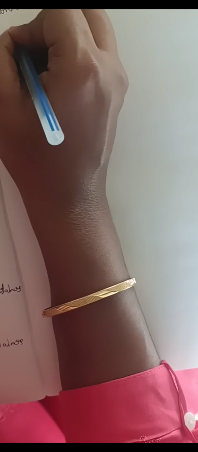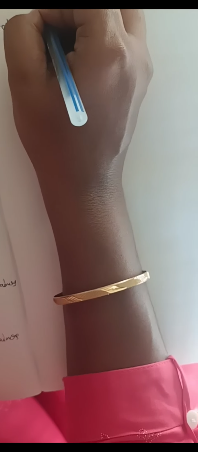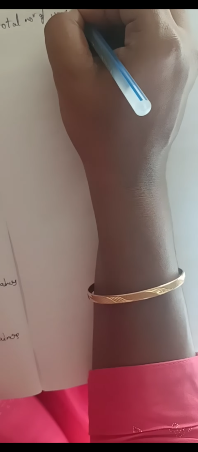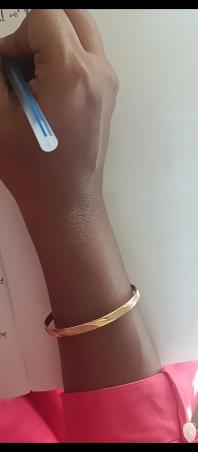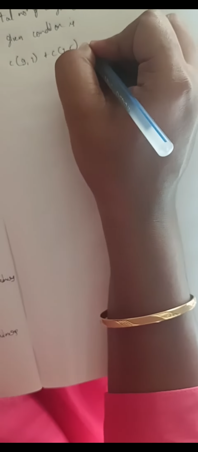Therefore, the total number of ways of distribution of the given marbles with the given condition is C(9,7) plus C(7,5) plus C(5,3) plus C(3,1) equals 70.